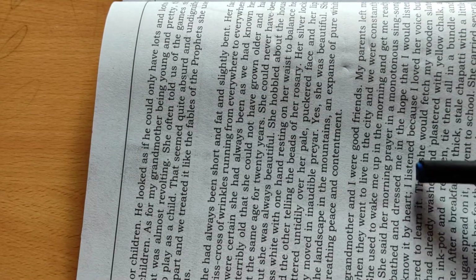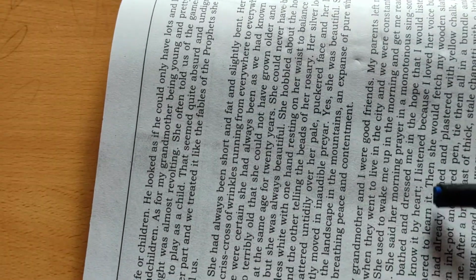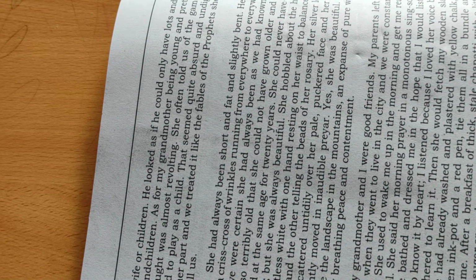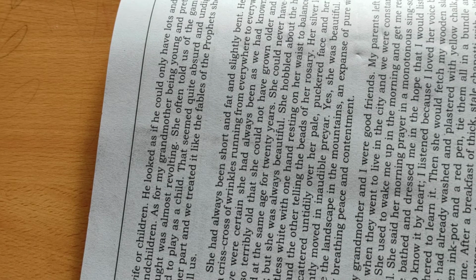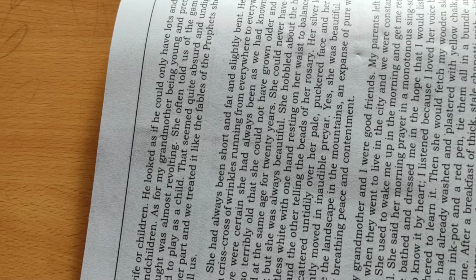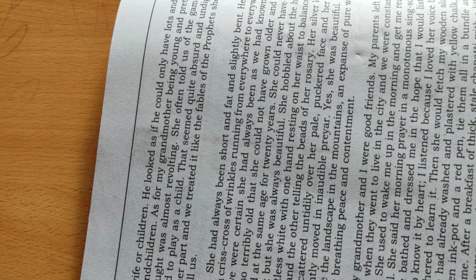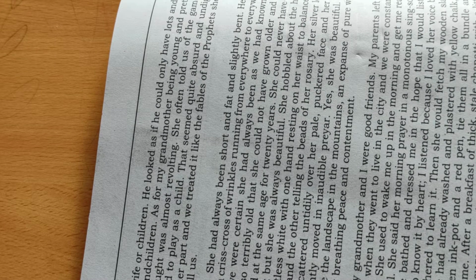While she bathed and dressed me in the hope that I would listen and get to know it by heart. So while she was doing these activities, while she is making this boy ready to get to school, at that time she will be continuously telling the prayer in a monotonous, traditional, regular manner, like how you will sing songs in the prayer, like Jana Gana Mana, we sing in a monotonous manner.